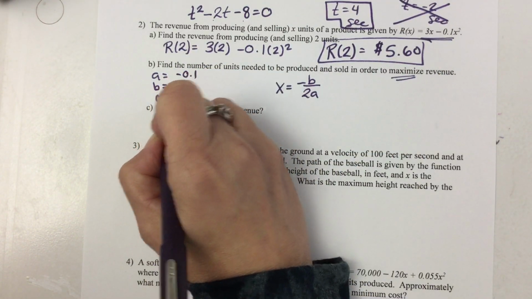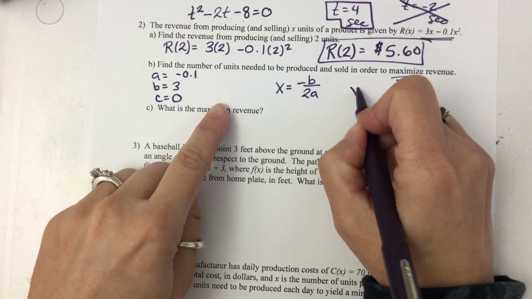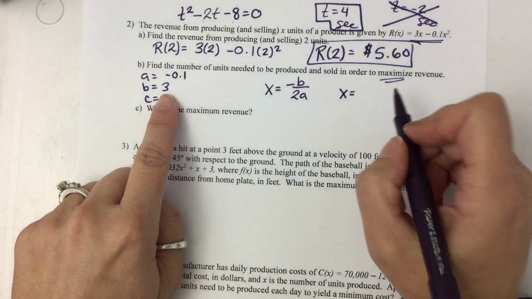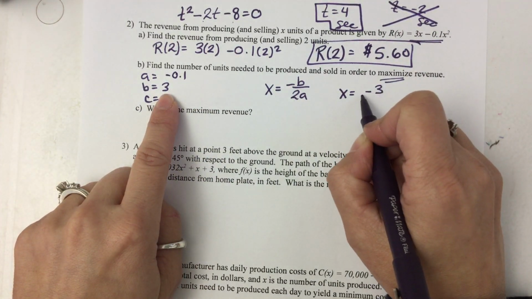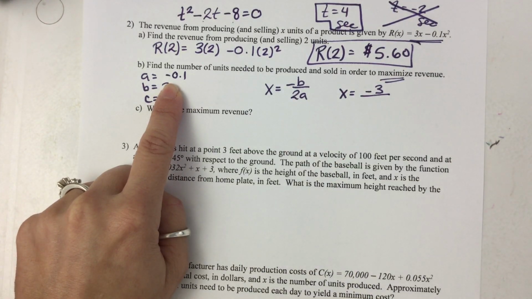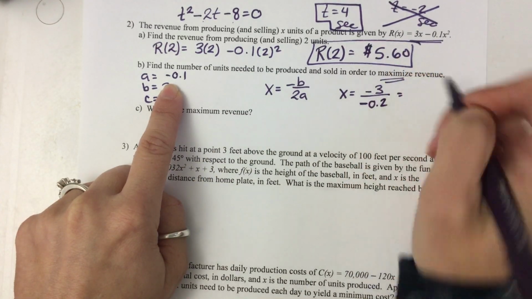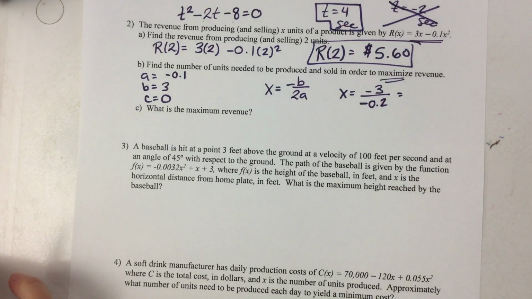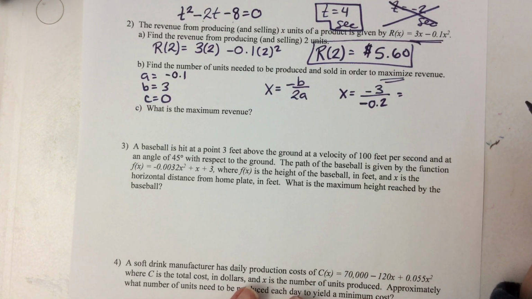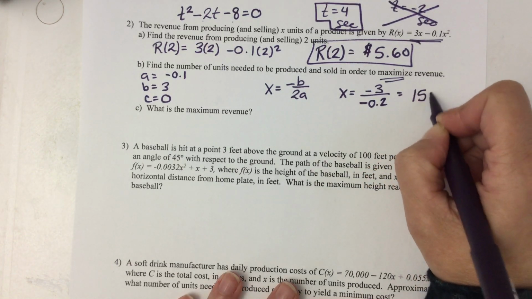It's a 3. C is your constant. In this case, we do not have one. If I want to find the number of units, the X, in order to maximize, opposite of B, negative 3, over 2 times A. If I take 2 times negative 0.1, I get negative 0.2. If you divide, negative 3 divided by negative 0.2, negative divided by a negative is a positive. 3 divided by 0.2 is 15.